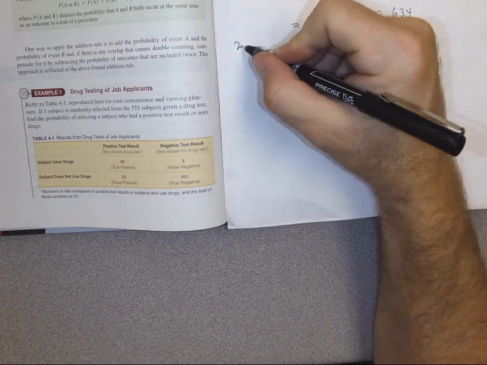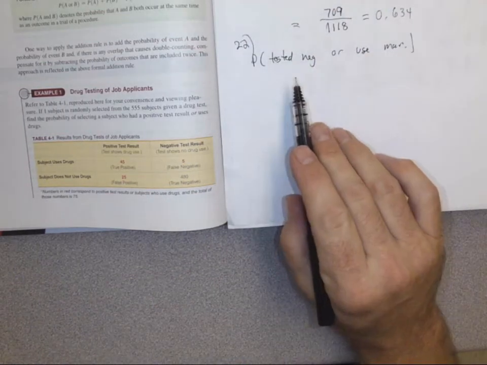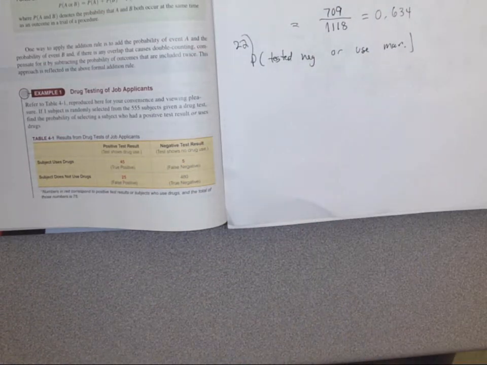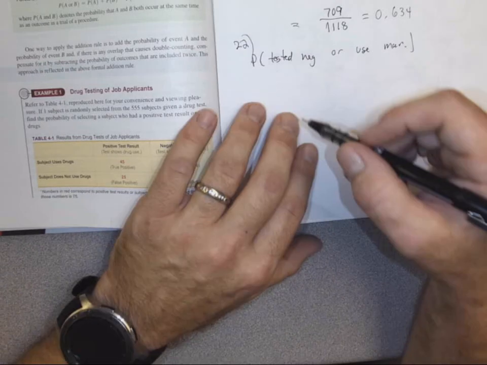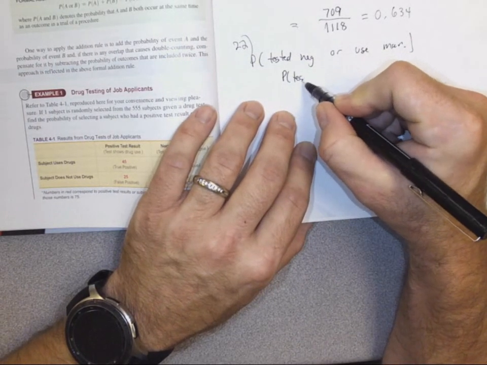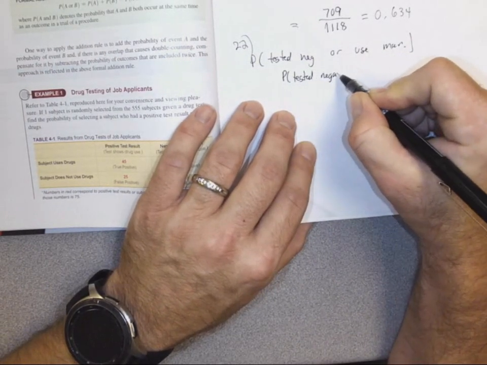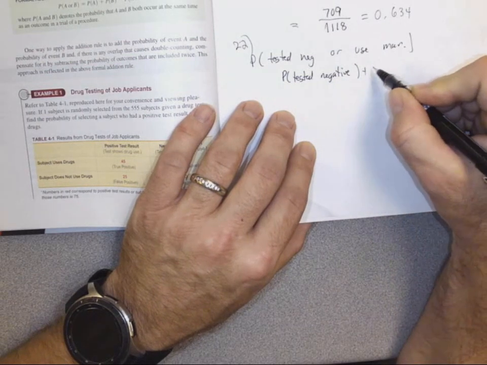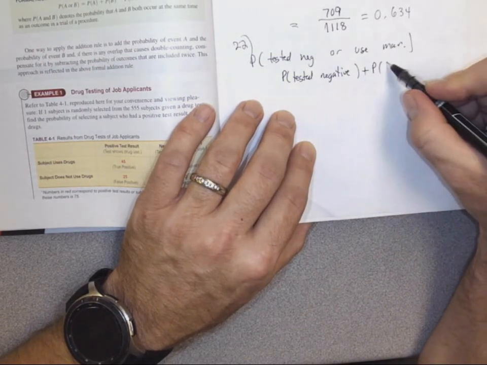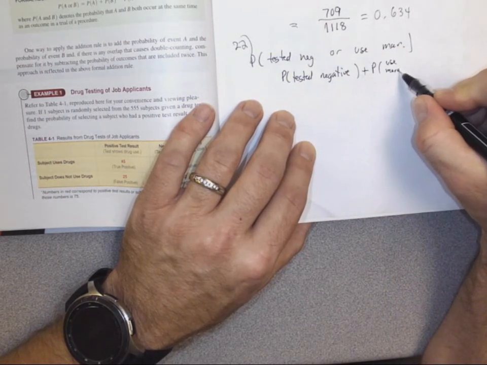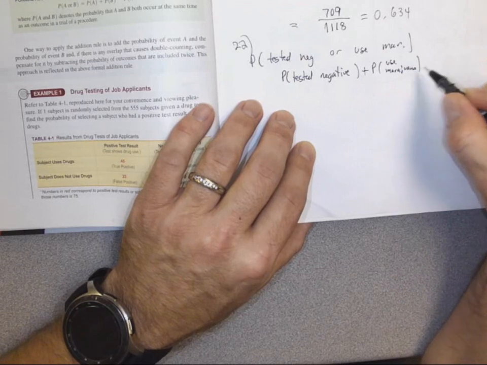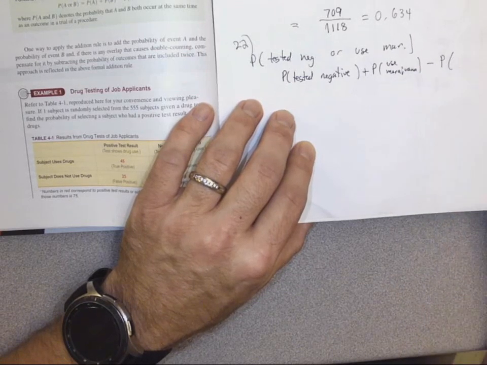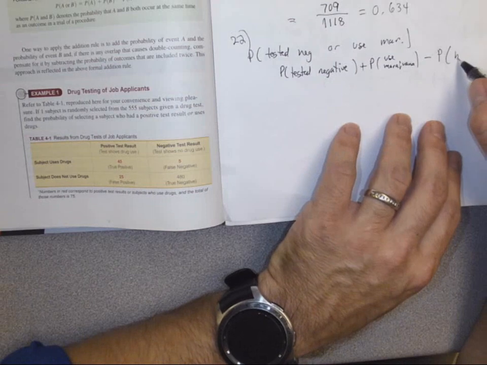For number 22, they're asking what's the probability that you tested negative or used marijuana, right? So or statements are what operation? Yeah, they're addition. So this is the probability of tested negative plus the probability of using marijuana minus the probability of both. You guys agree? Have to be careful of overlaps.